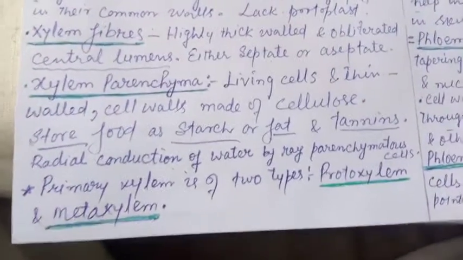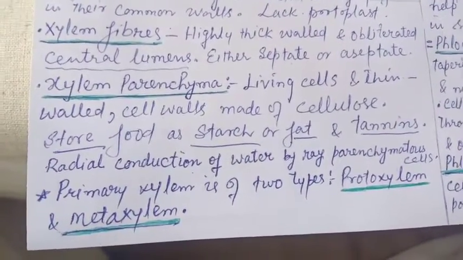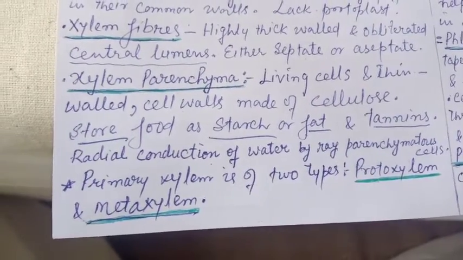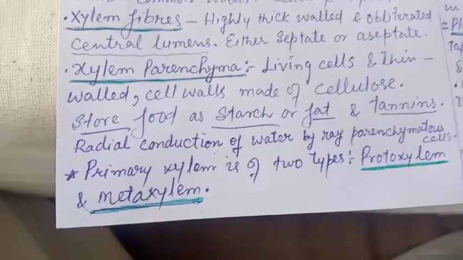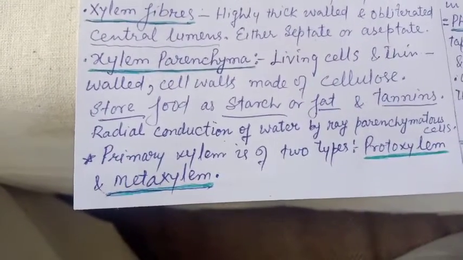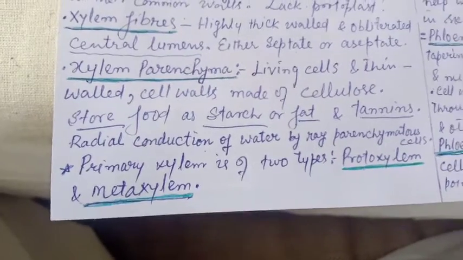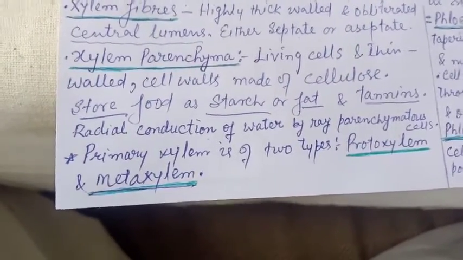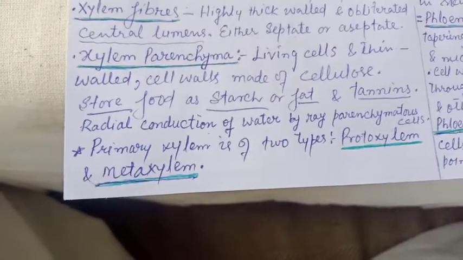Xylem parenchyma are living cells and thin-walled. The cell walls are made up of cellulose, and these perform the function of storing food like starch or fat and tannins, and radial conduction of water by ray parenchymatous cells.